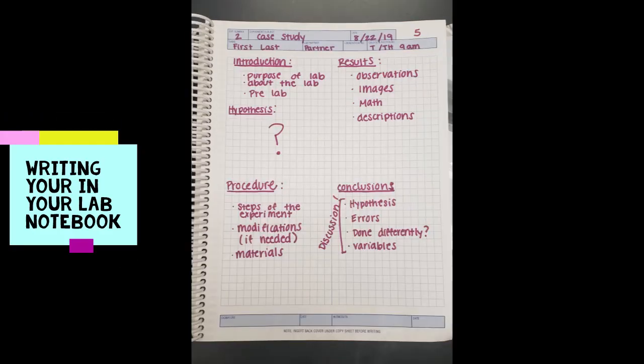After your TOC is completed, what you're going to do is leave a blank page just in case you need any extra room, and then the following page is when you're going to start your actual lab notebook writing. So on the top of the page, I have the experiment number that corresponds to the TOC, experiment name, date, page number, first and last name, partner's name, as well as day and time of my lab, and you should add your TA name as well.